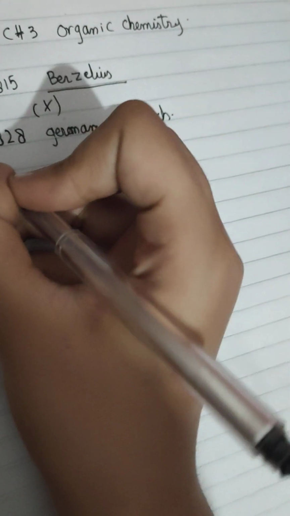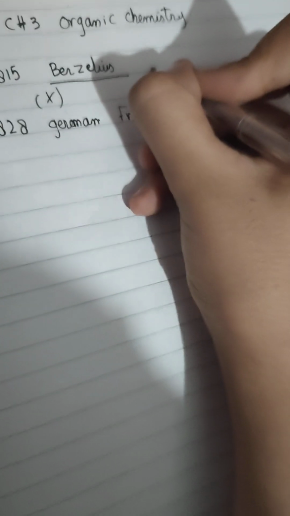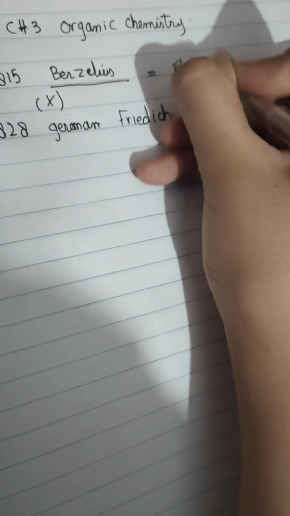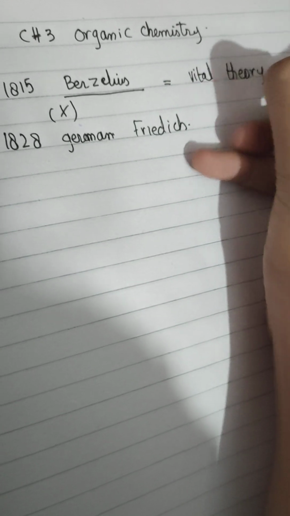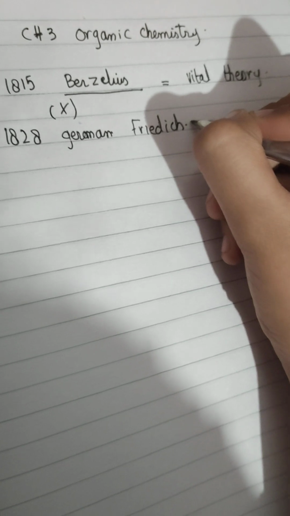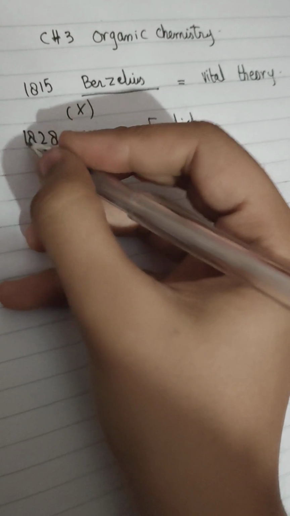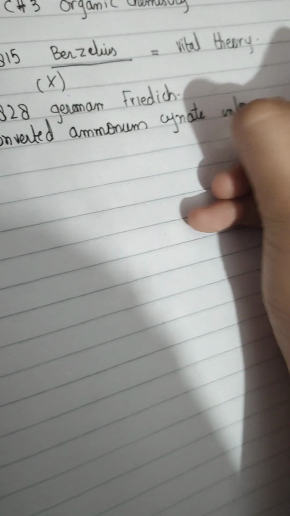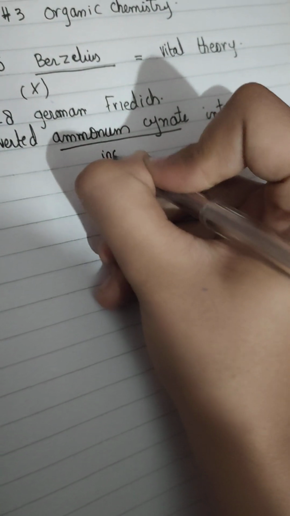He proposed a theory, which was known as vital theory. This vital theory was proven wrong by the German scientist Friedrich. He proved it by an experiment. What he did was convert ammonium cyanate into urea. This is an inorganic substance.